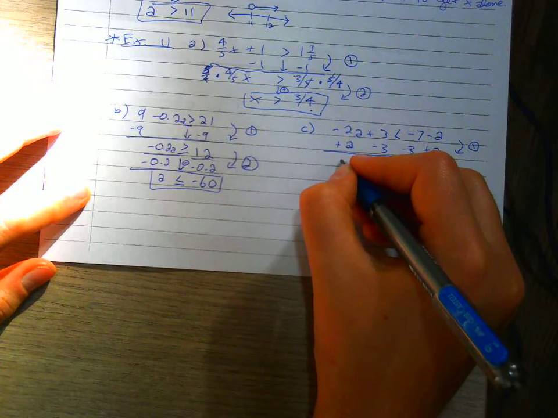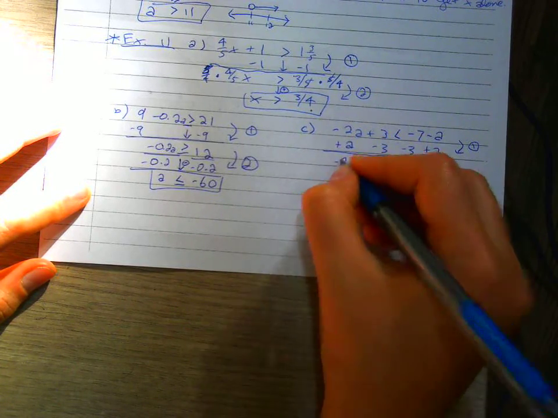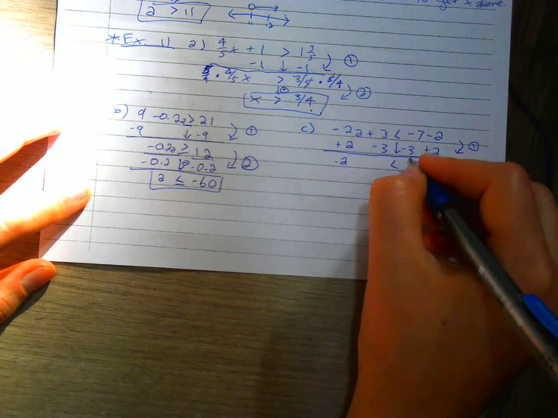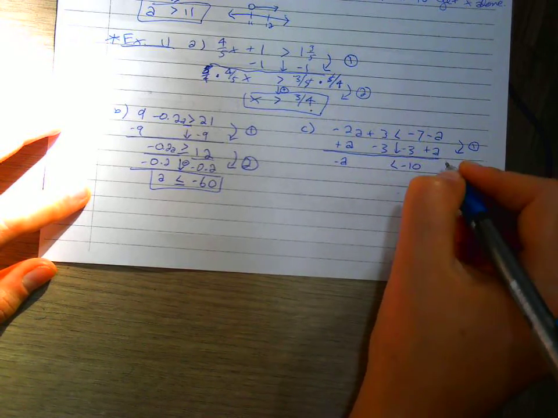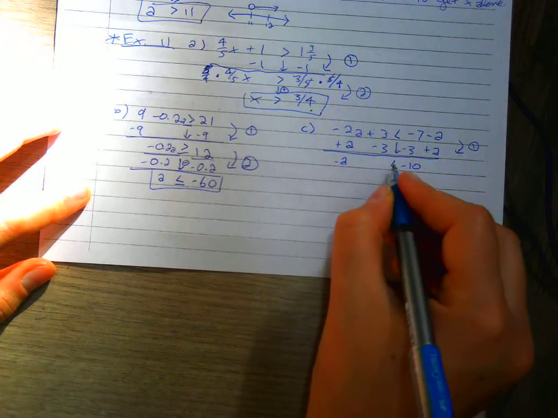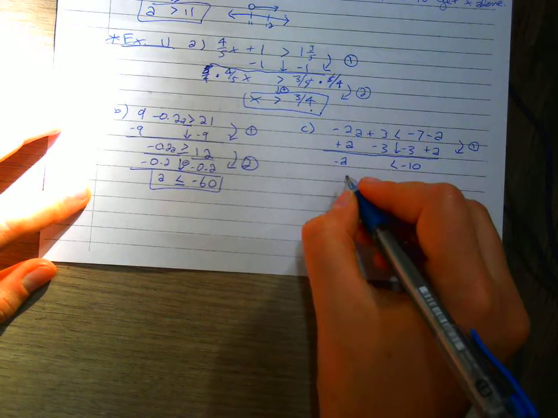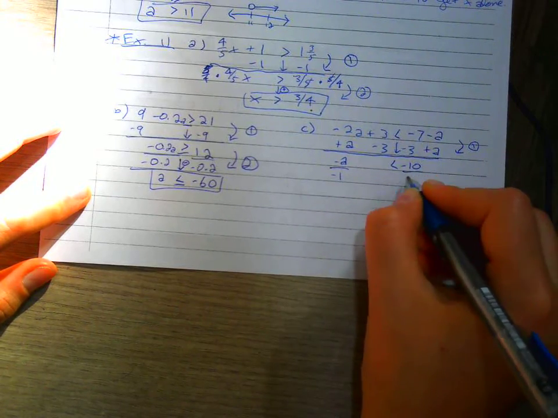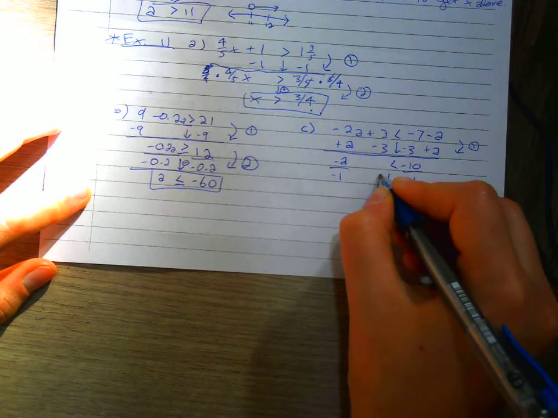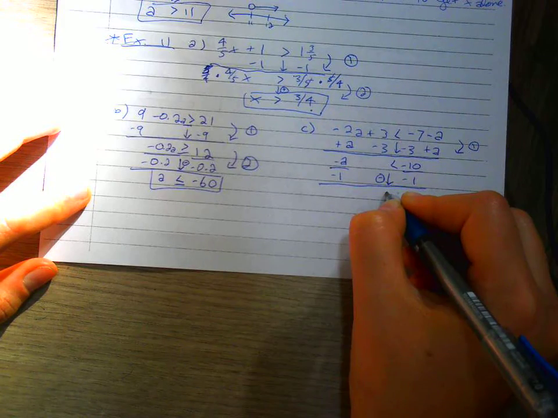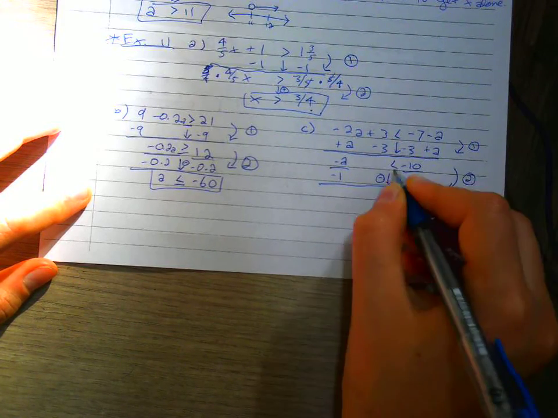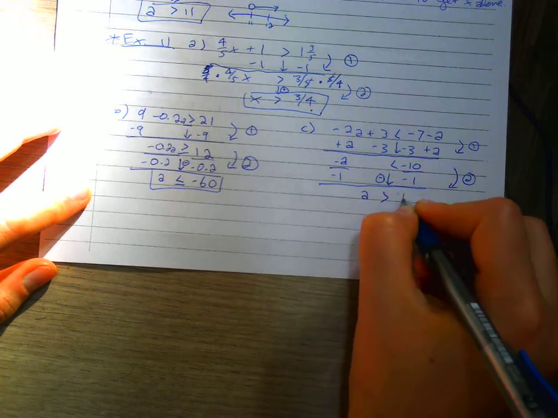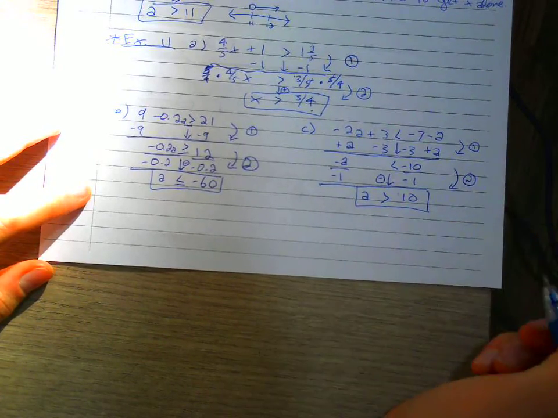Negative 2a plus a is just negative a. These cancel. The sign carries down. These are negative 10. Those cancel. So negative a is less than negative 10. But we need to divide by negative 1 to get rid of the negatives. So when we divide by a negative, our sign is going to switch, and we get a is greater than 10.